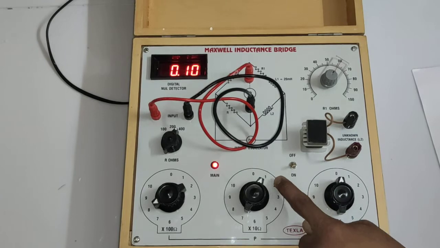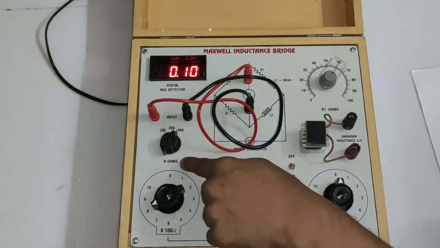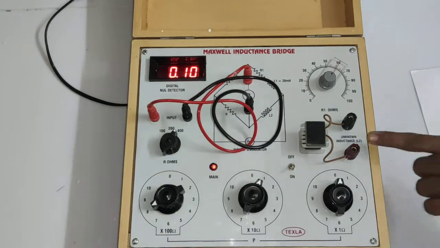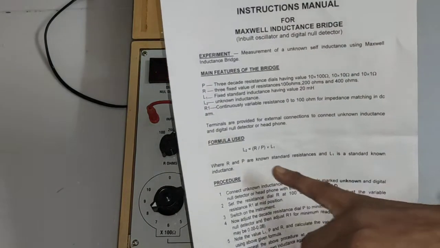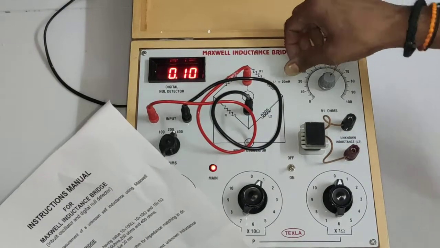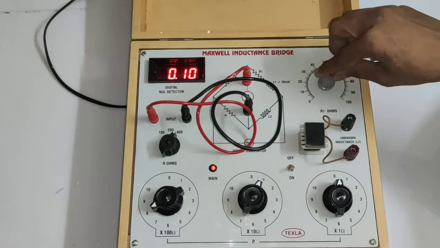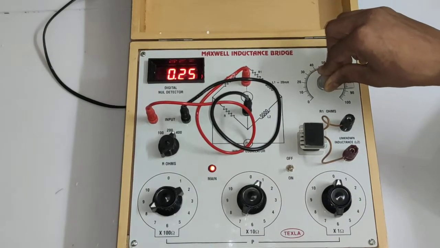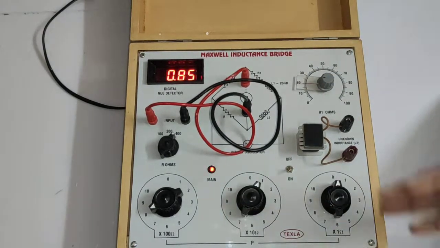So in these readings we got P as 810 and R as 400. You can find L2 the same way: L2 is equal to R by P into L1, where L1 is 20 millihenry. Like this we can do three sets of readings. You can even do multiple sets of readings by adjusting these values as well. You can fix one here and adjust the others. Repeat the same steps.